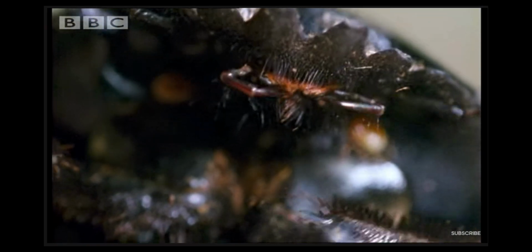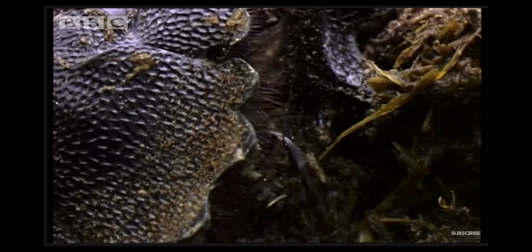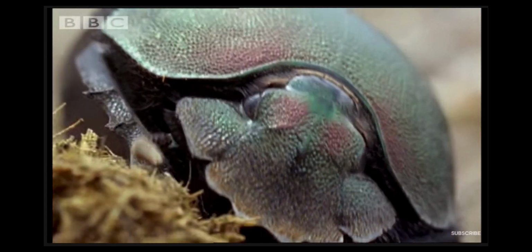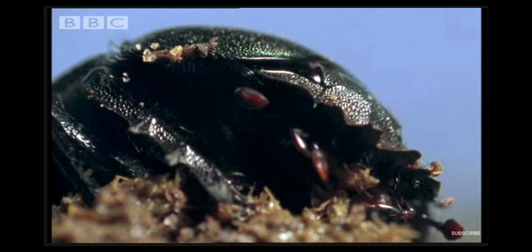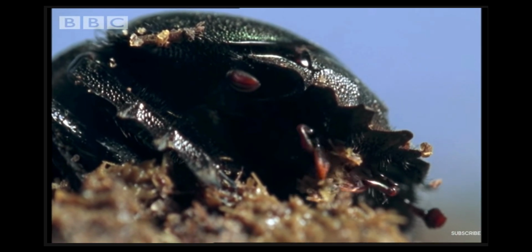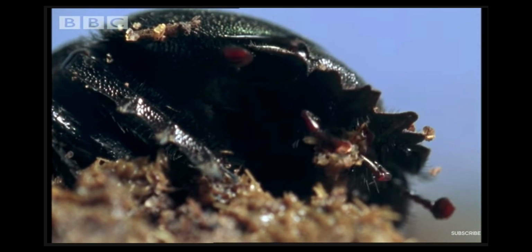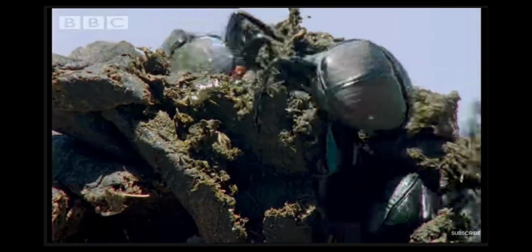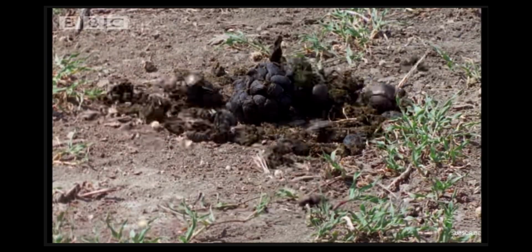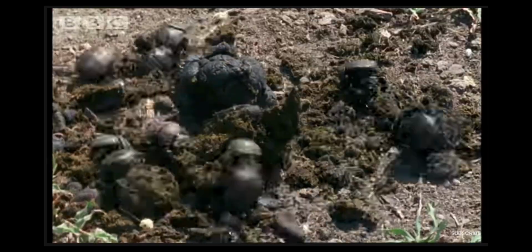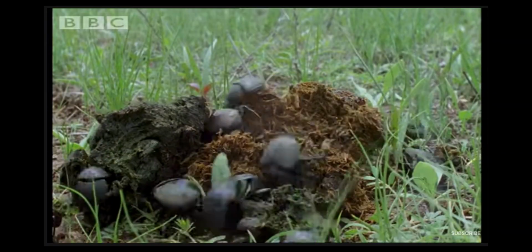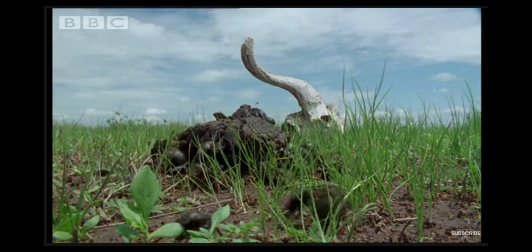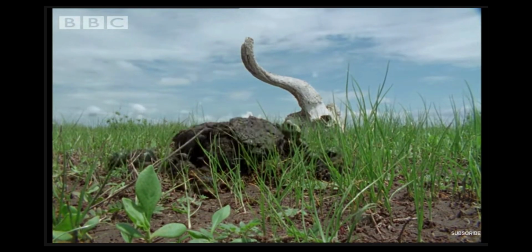True to their name, dung beetles depend entirely on dung for food and moisture and to cater for their offspring. It's highly nutritious stuff, the fresher the better. But the beetles need to work fast. They've only got 3 months to pack in the calories before the migrant herds move on again. Millions of dung beetles from over 100 different species provide a highly efficient waste disposal service. A single dung pat can vanish without trace in less than 10 minutes. Without this help from dung beetles, the daily dose of 5,000 tons would soon swamp the plains.